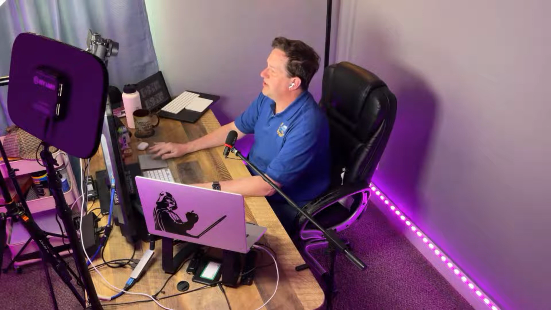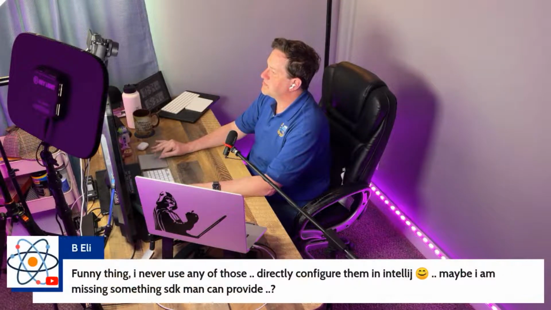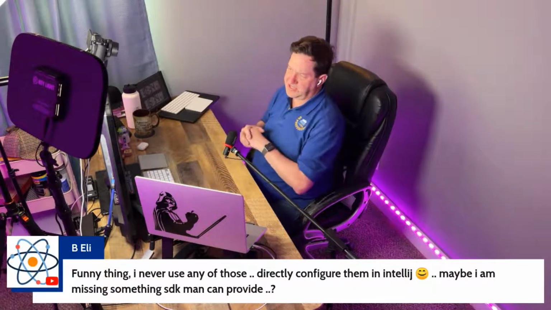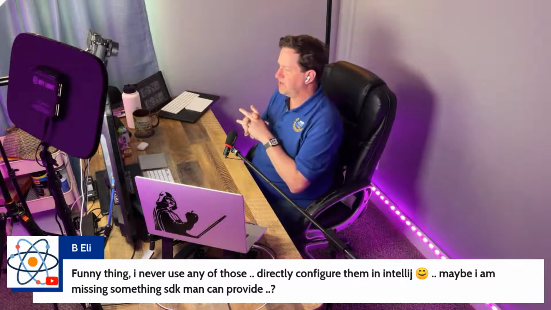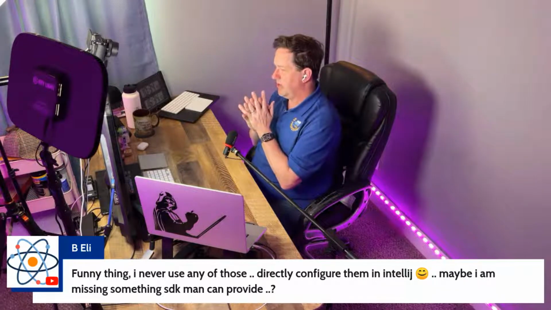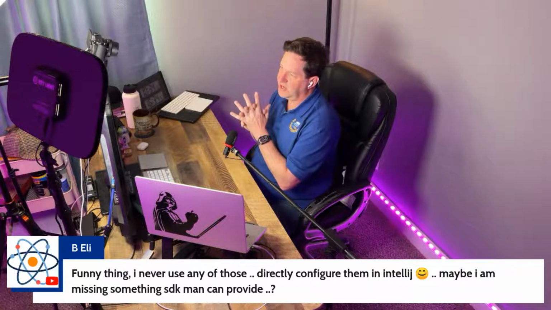We did have a comment or question of sorts. So B. Eli said, funny thing, I never use any of those. Directly configure them in IntelliJ, smiley emoji. Maybe I'm missing something SDK Man can provide.